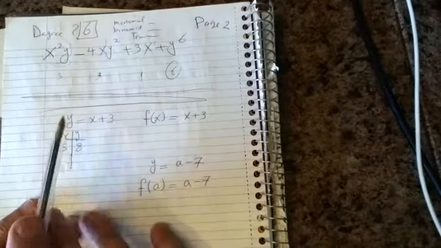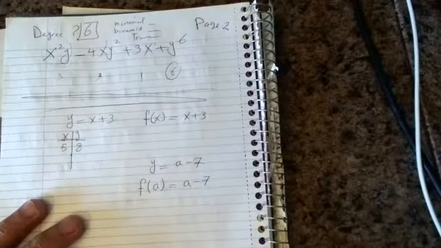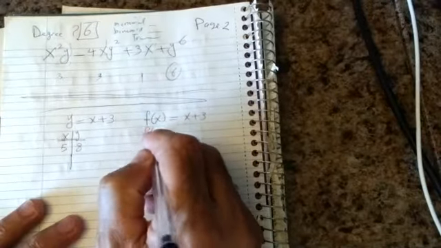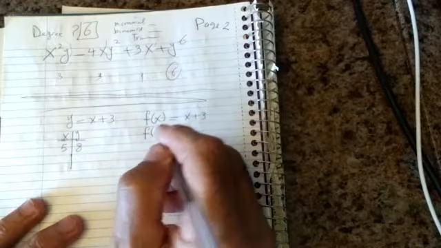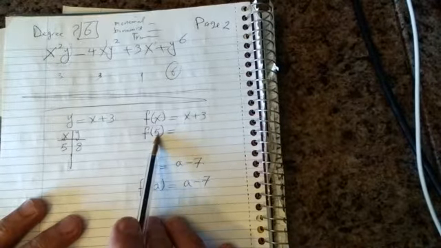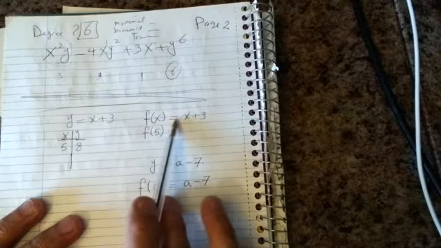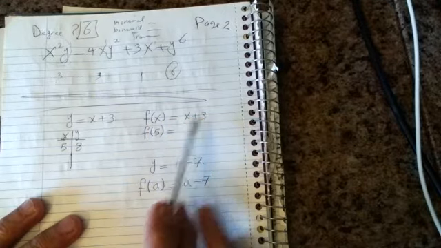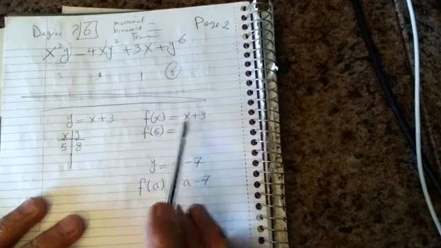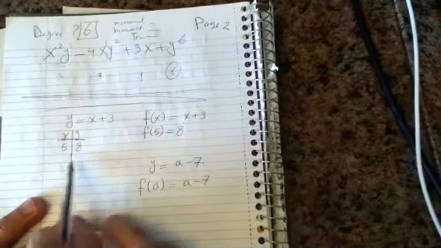So go back to this one: f of x and y are the same thing. So when we ask you to find f of 5, what does that mean? f of 5 means take 5 and substitute it for the x in the function. Take this 5 and put it here. It's the same thing.